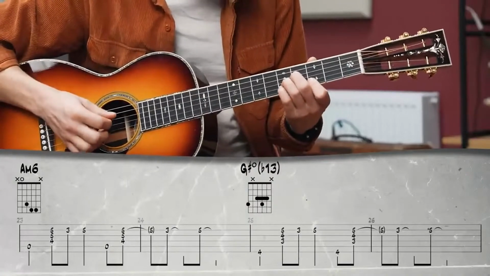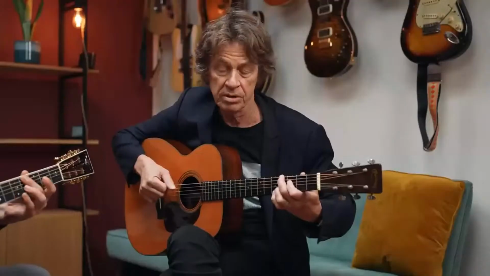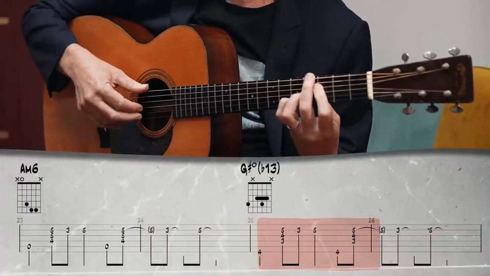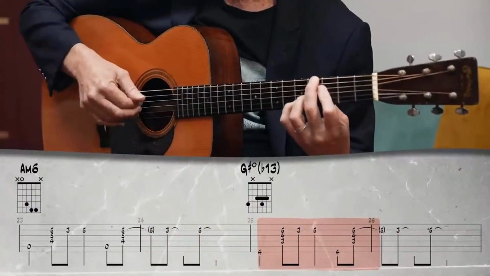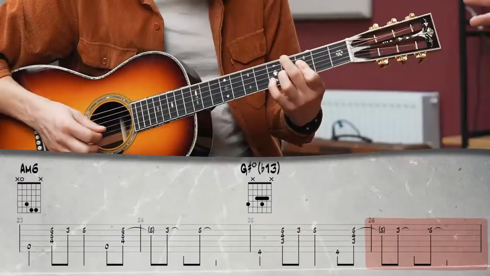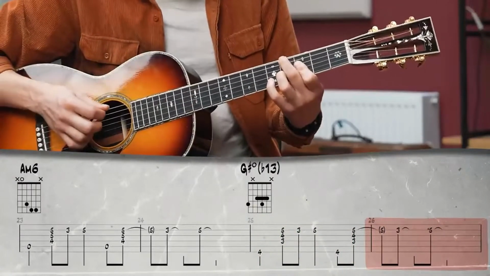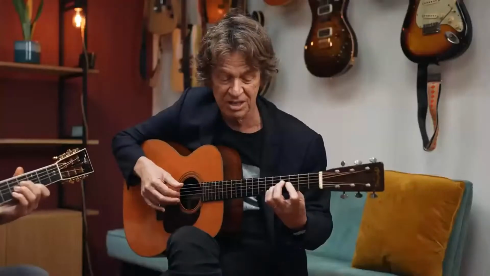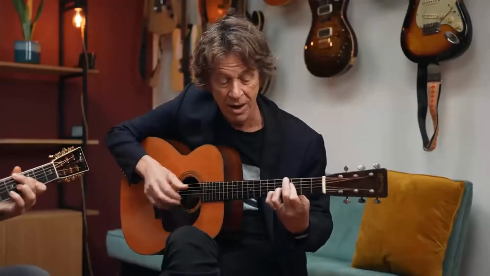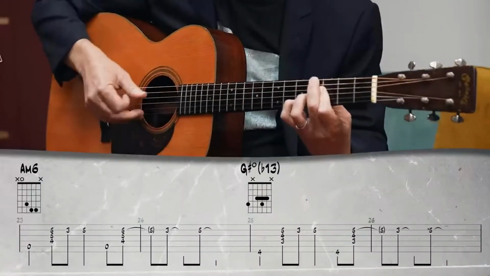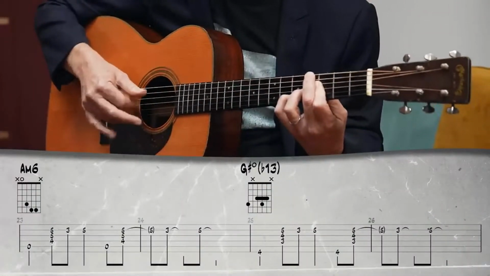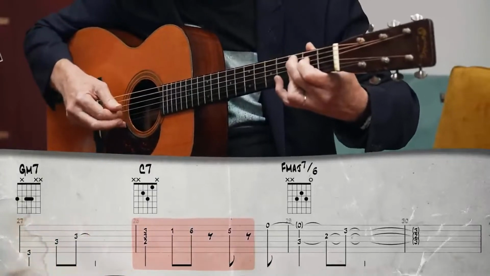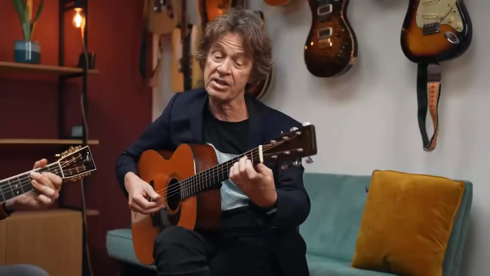That's it. Great. And then go to this chord, keeping that bar. Same on the top. Yeah, that's great. The only thing that changes is the bass. Oh, and this note. And then G minor 7.